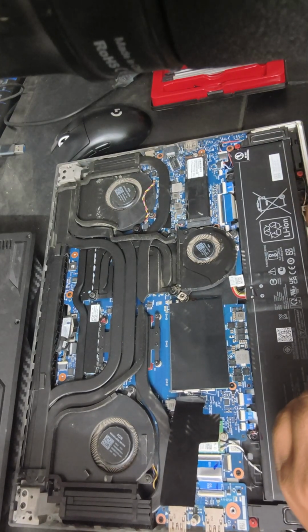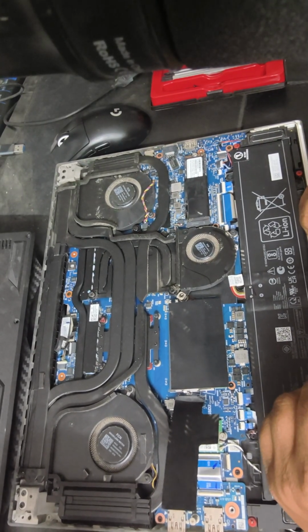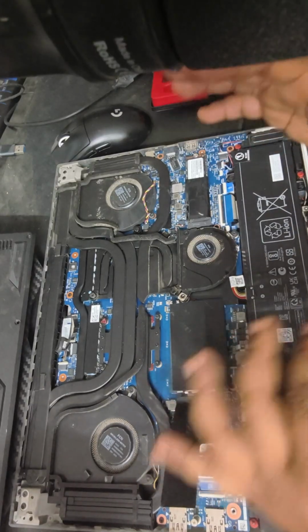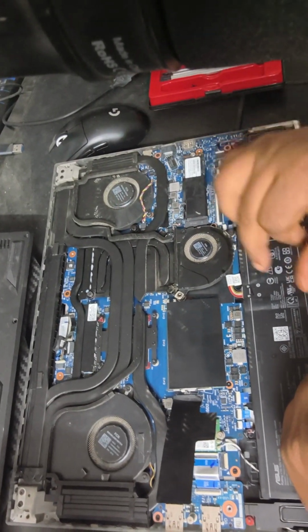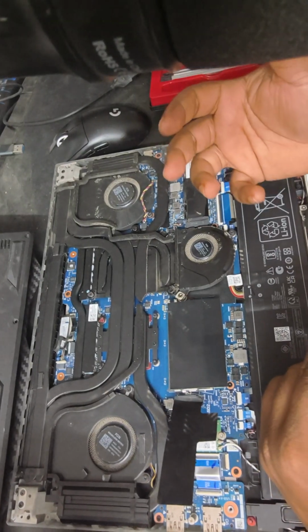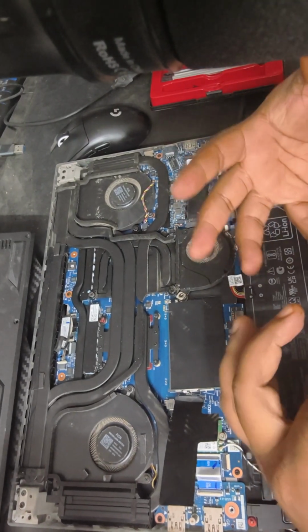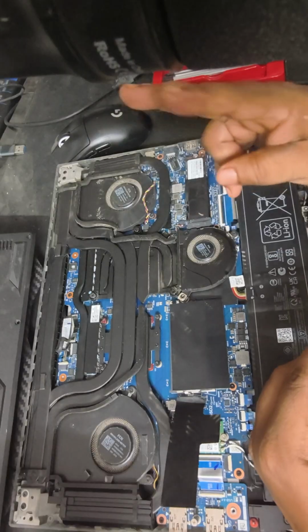So after around 5 months, I'm again going to clean my PC. It's a laptop. So usually the reason why your laptop is getting heated is because the law of thermodynamics works here.